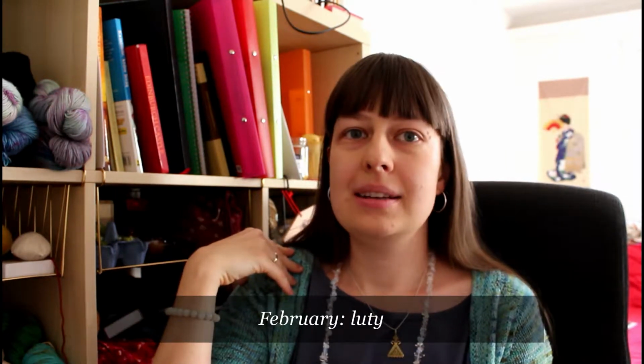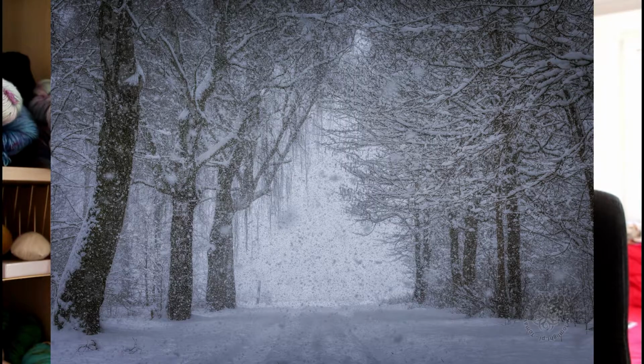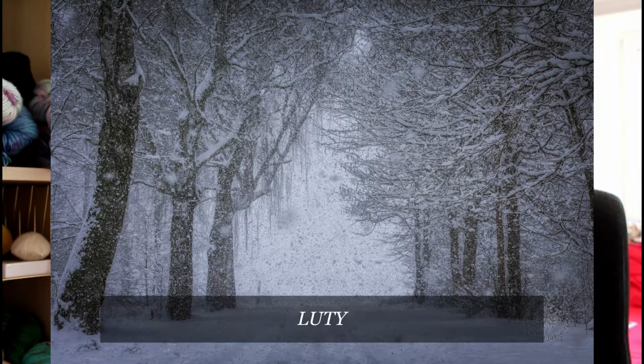And then we get February, which is luty, and it's still used as an archaic word for someone severe, and it meant severe, wild, or biting cold, because it was one of the coldest months. It is one of the coldest months of the year, and it's cruel if you don't have central heating, if you don't have supplies, you know. So it was probably a very difficult month. So it's the severe month.